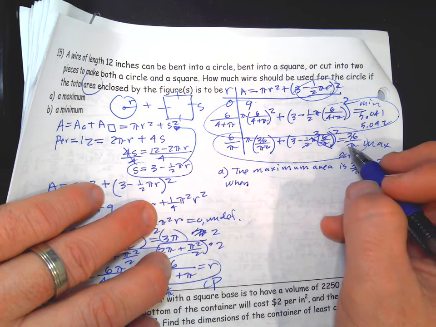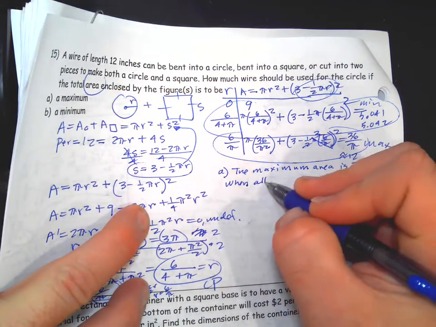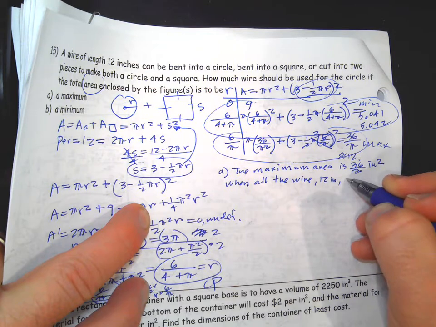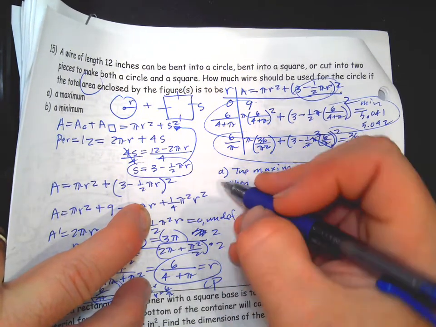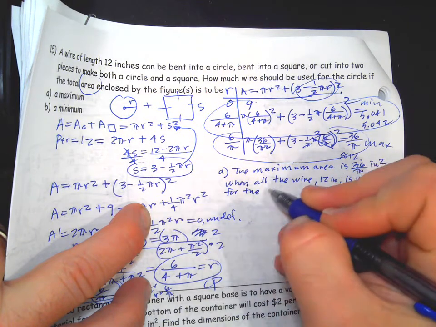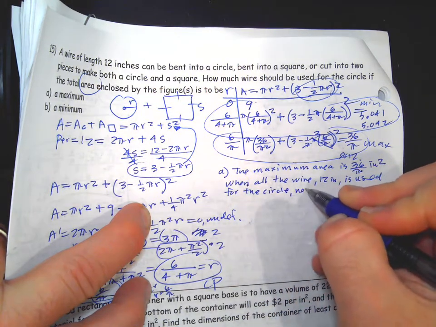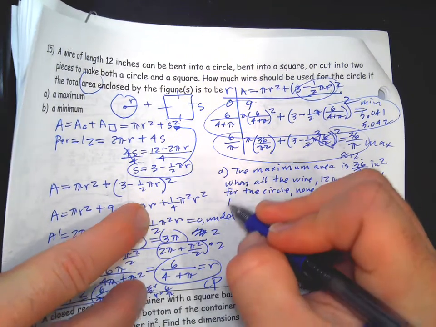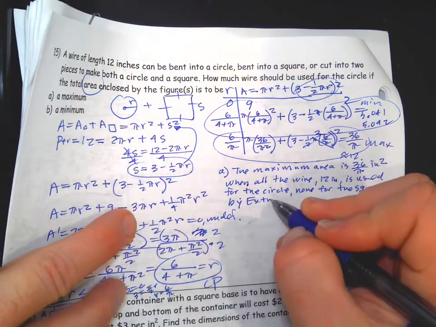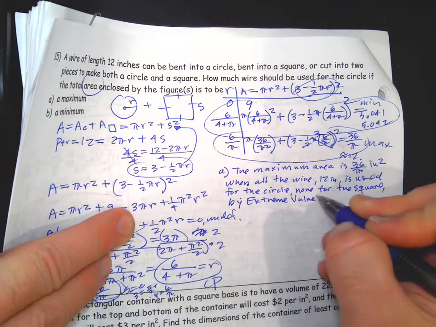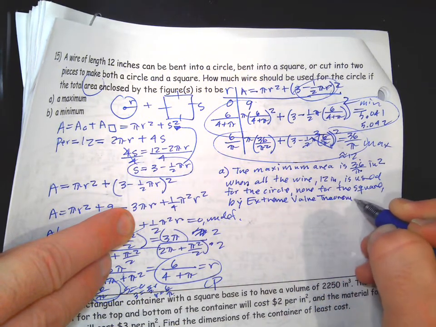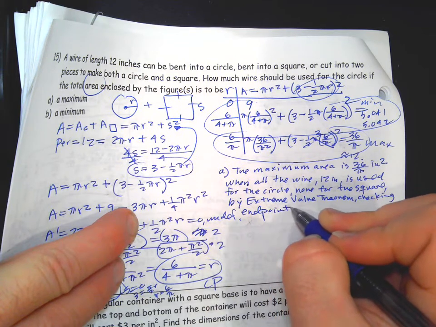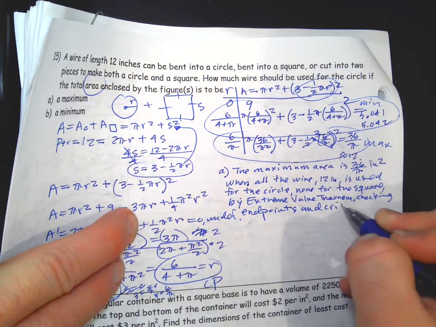when, now this is the extreme case where we used all the wire, when all the 12 inches of wire is used for a circle, none for the square, by extreme value theorem. Checking endpoints and critical points.